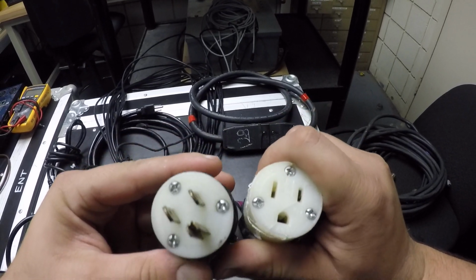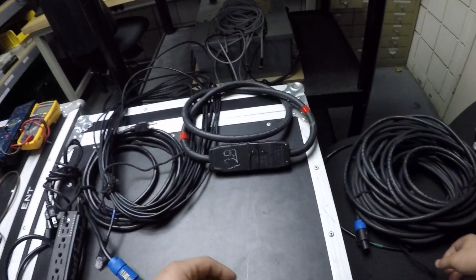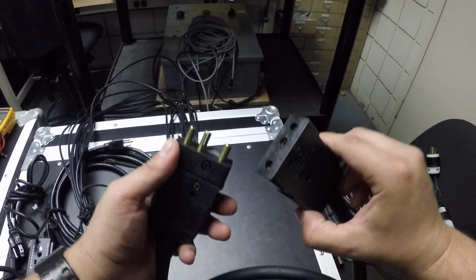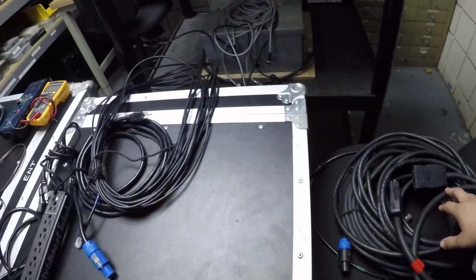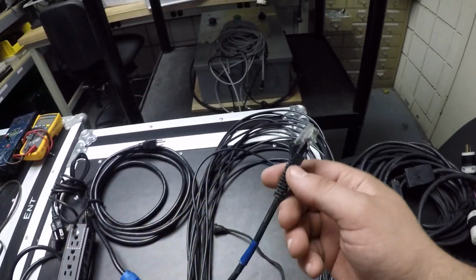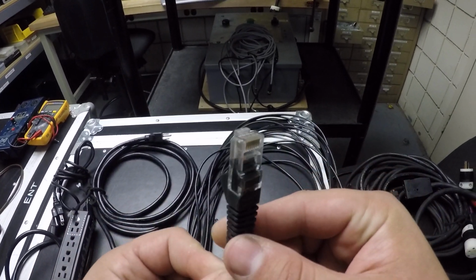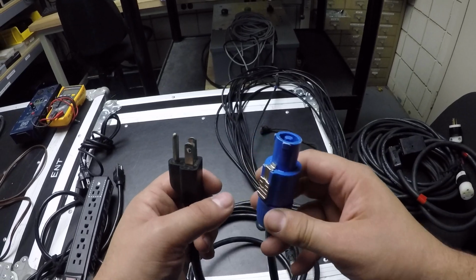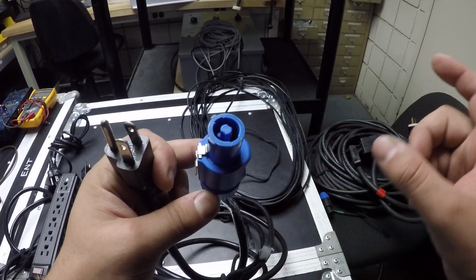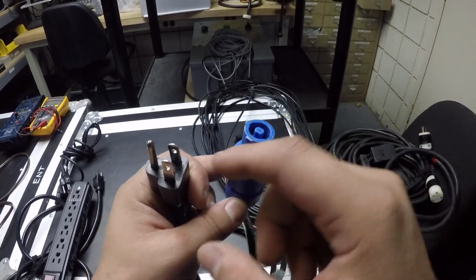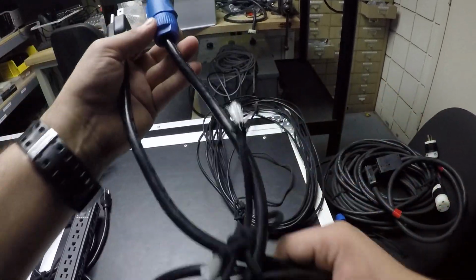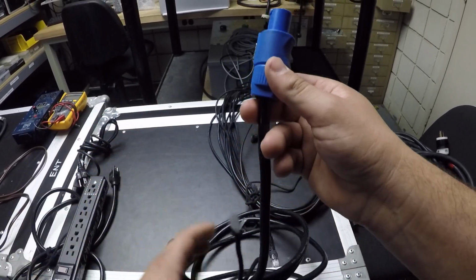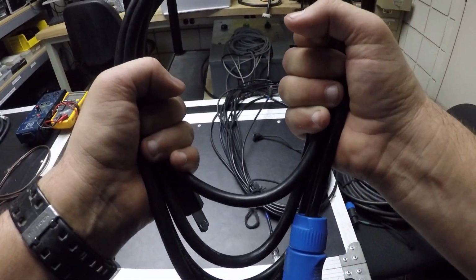Right. Edison, right? This is pretty standard. Stage pin. Cat5. PowerCon, right? So this is similar to the Speakon type of connector, but on this cable, on one end you have Edison, and then you have this connector. So this whole thing is PowerCon.